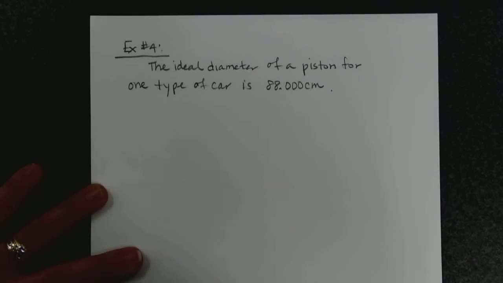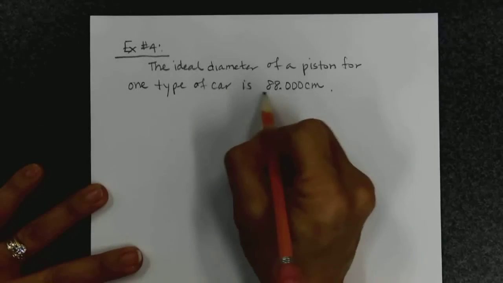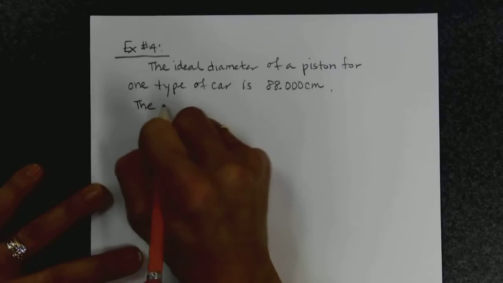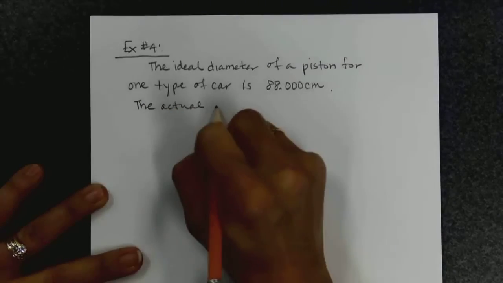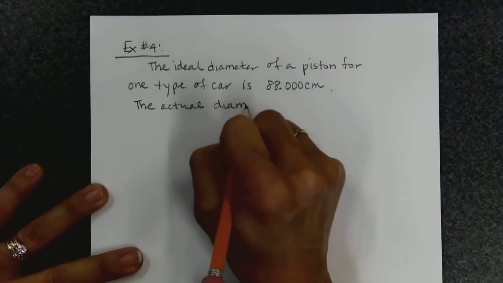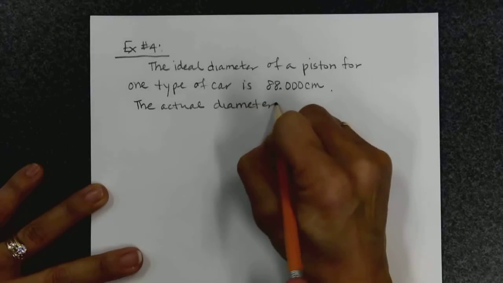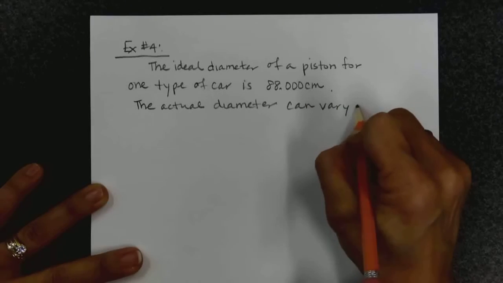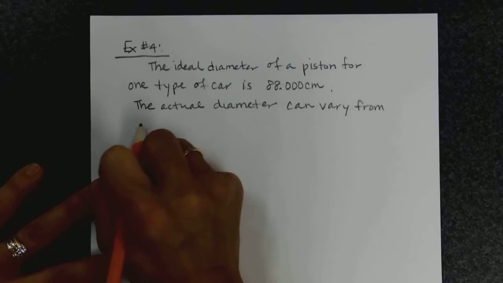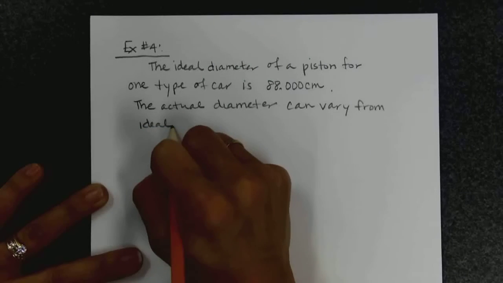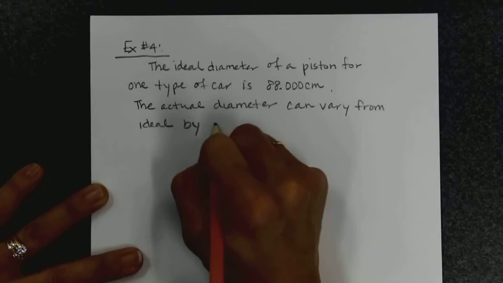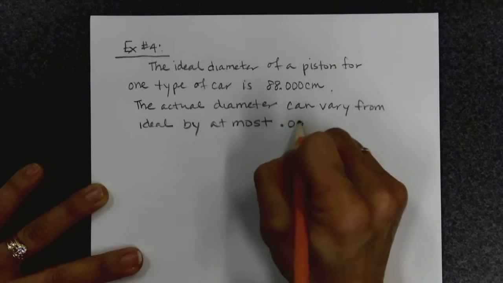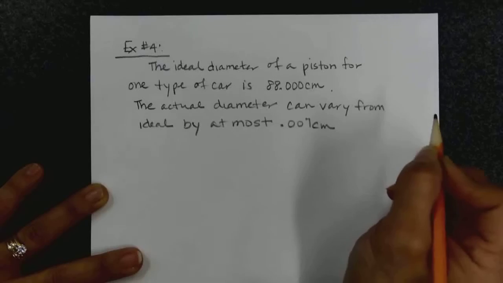But as humans, we can't measure this accurately, so the actual diameter can vary from the ideal by at most 0.007 centimeters.